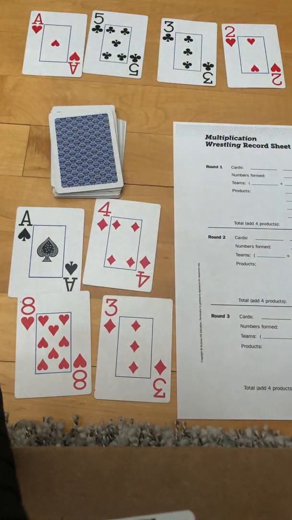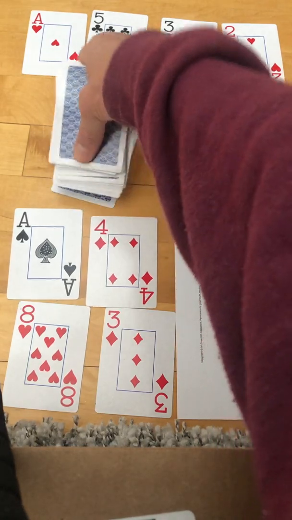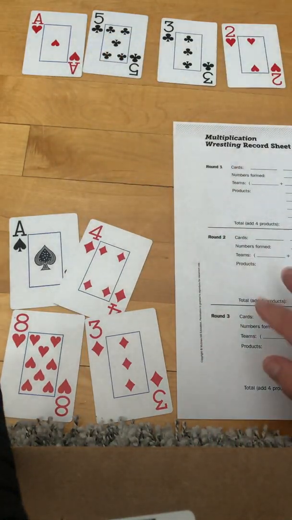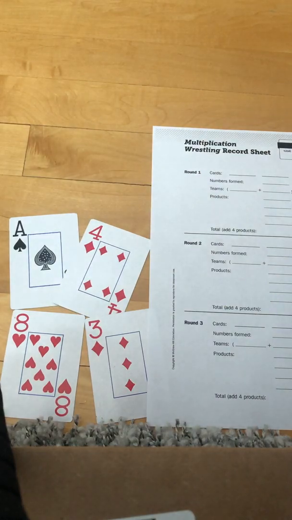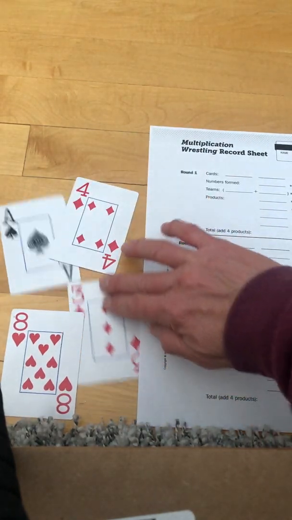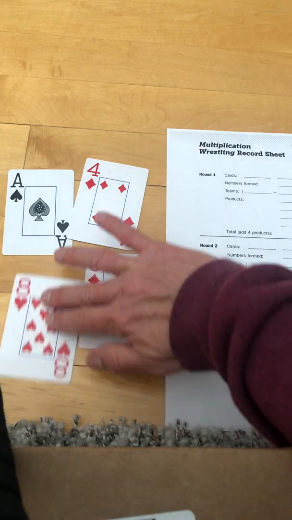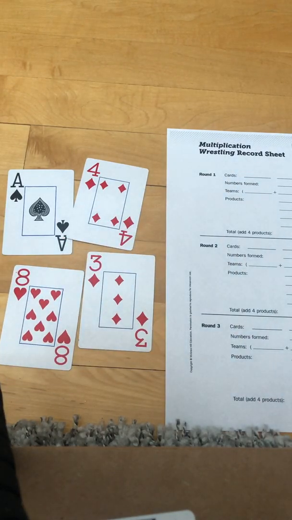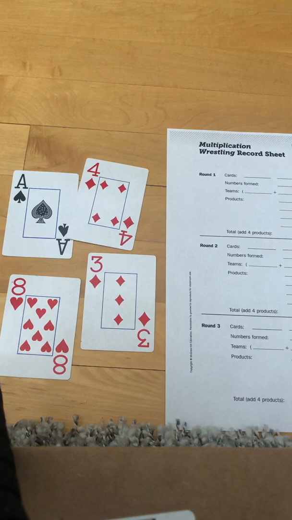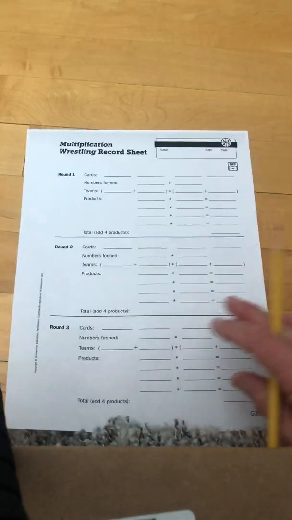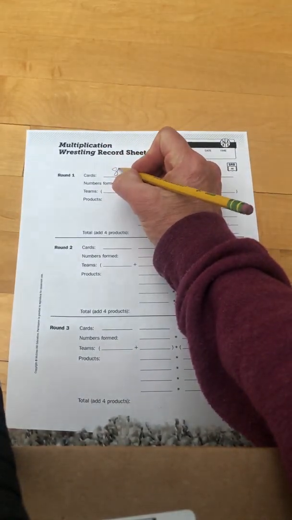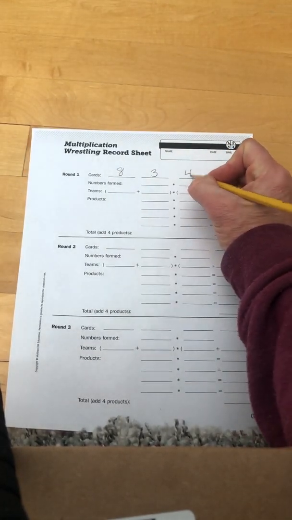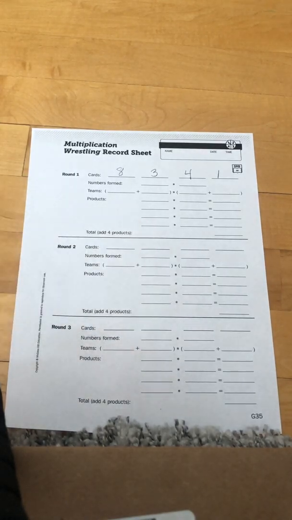Now you may use these cards in any way you would like to make a 2-digit number times a 2-digit number. So I'm going to go ahead and remove this just so you can see a little bit better. And I'm going to remove my partner's cards. But what I want to think about is using my 2 largest numbers in the tens place. So I'm going to go ahead and record my cards. I have an 8, a 3, a 4, and a 1.